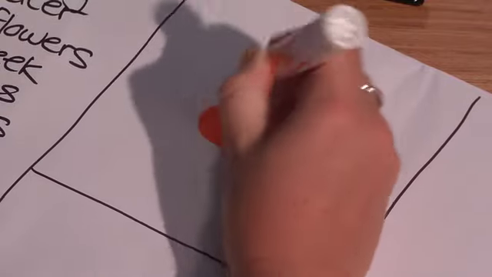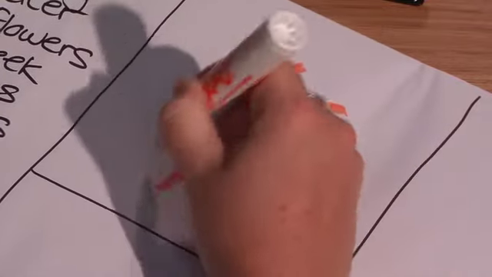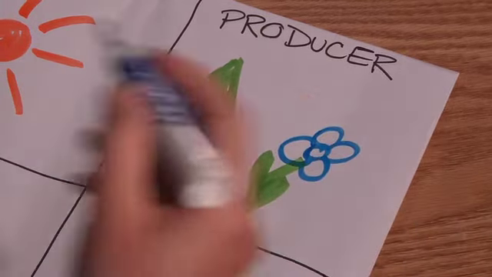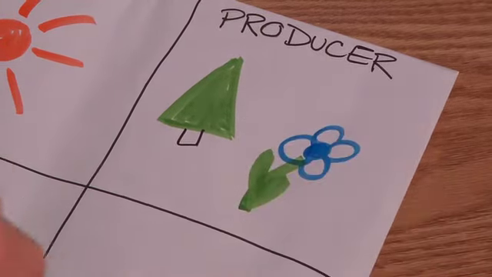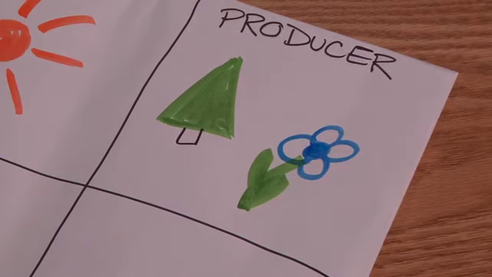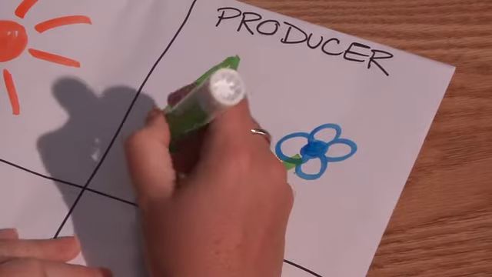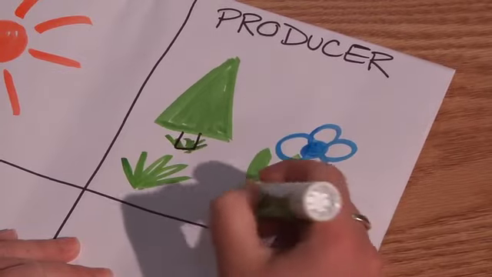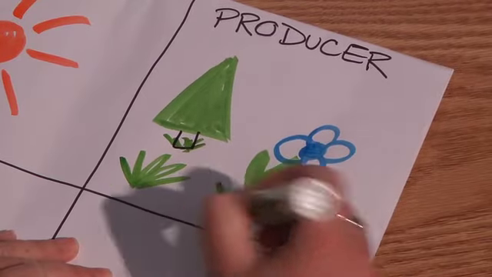Have students draw a picture of the sun at the top left quadrant of the paper. Ask the students what things in their list take energy from the sun and make their own food. They should be able to tell you green plants. Explain that since they make or produce their own food, we will call the green plants producers. Have students write the word producer in the upper right quadrant of the page.